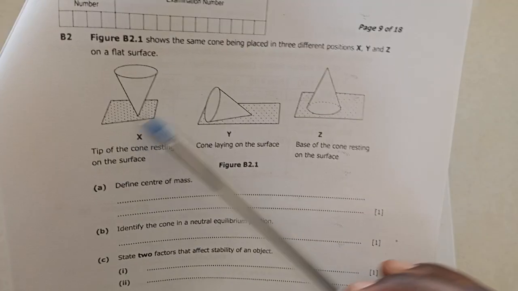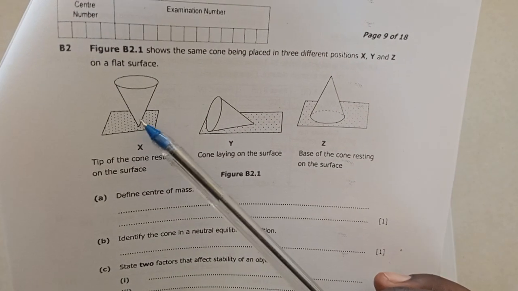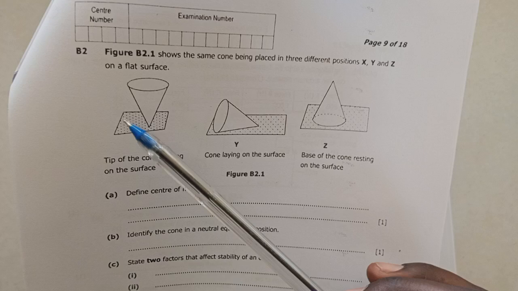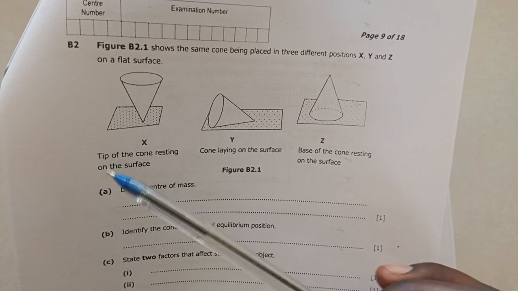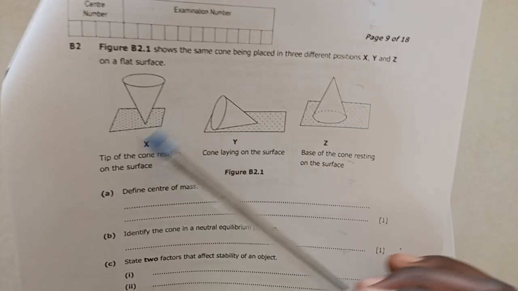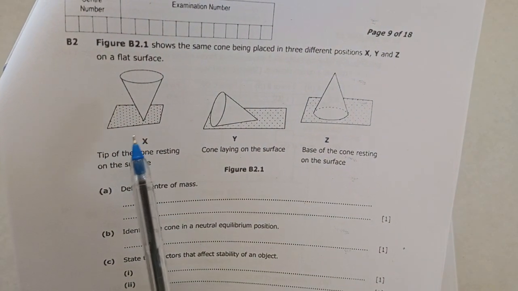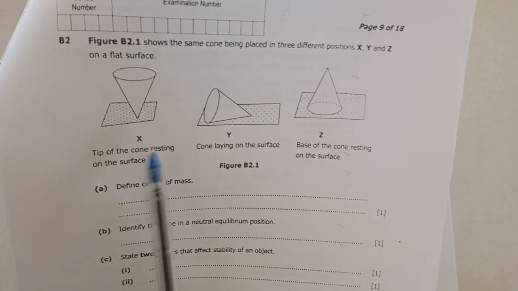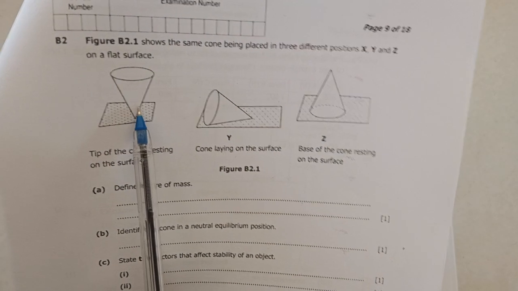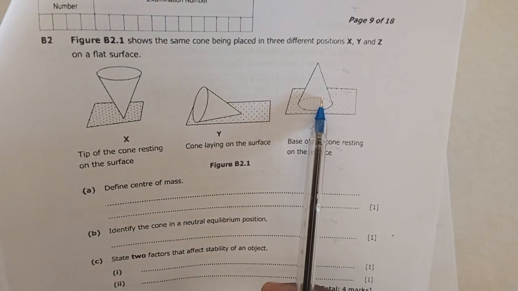But this one, if it sits like this and then you apply a bit of some force to it, you realize that it doesn't go back to its position. Why? Because it is unstable in this position. So to say, or we are going to ascribe the equilibria in this way. This one is unstable equilibrium, neutral equilibrium, and stable equilibrium.